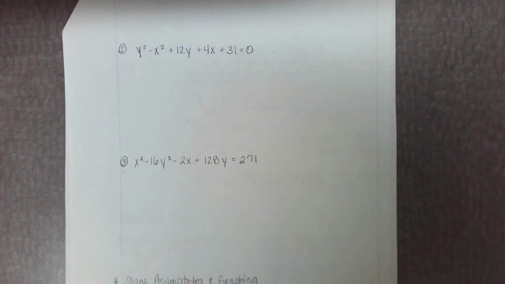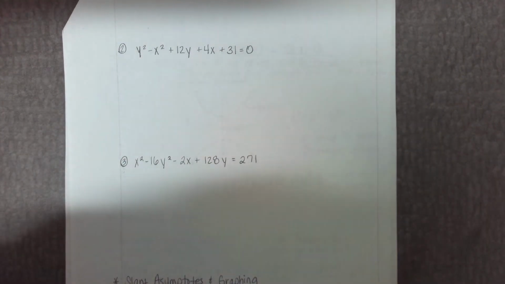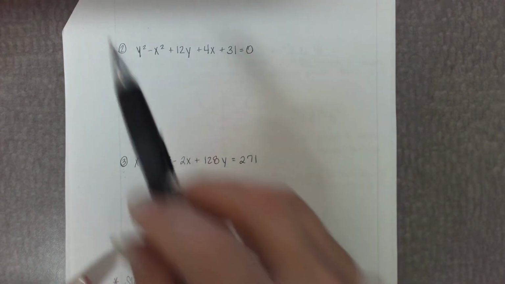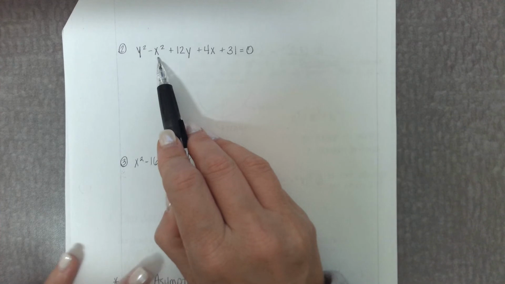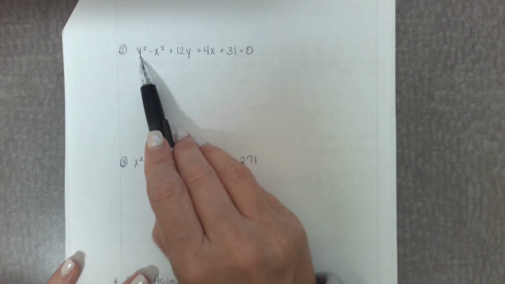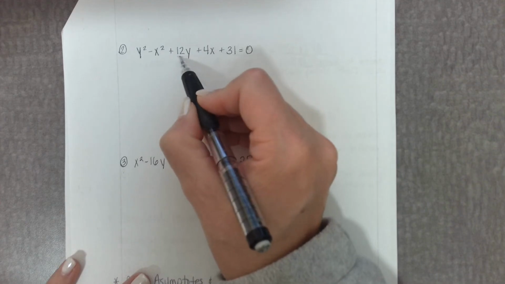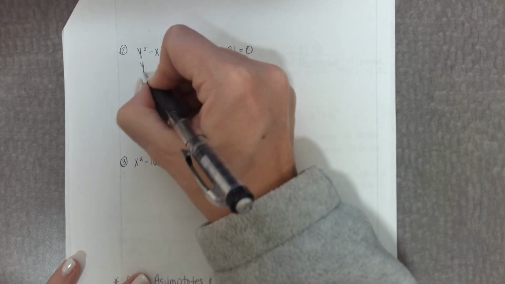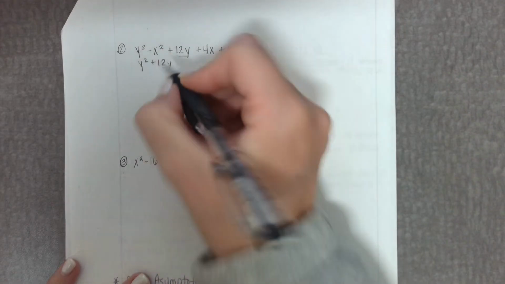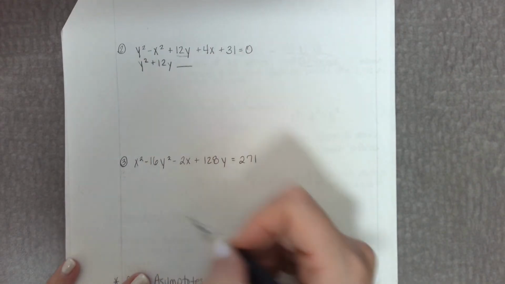Okay, to begin, a problem like this one's a little more involved. You want to get all of your terms reordered. You're going to take your x squared or your y squared, whichever one is positive, and put it first. So our y squared is positive. You're going to bring the other y term behind it. So I'm going to do y squared plus 12y, and then I'm going to leave some space behind that.